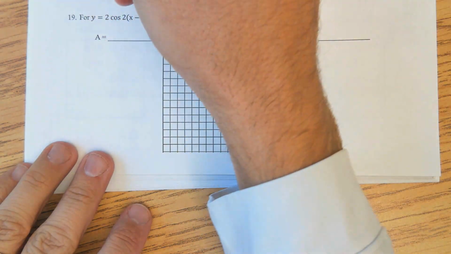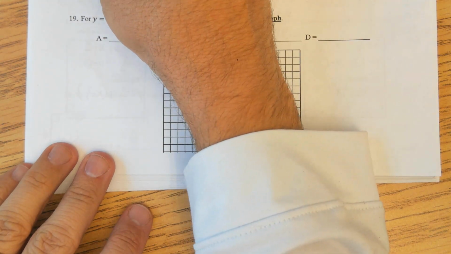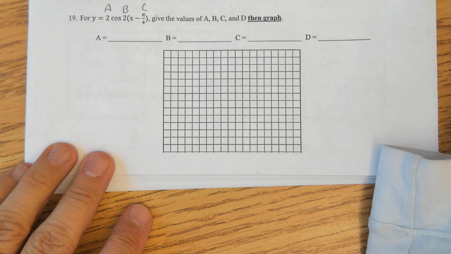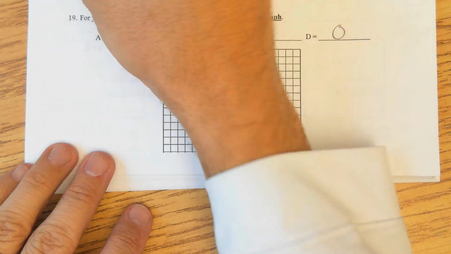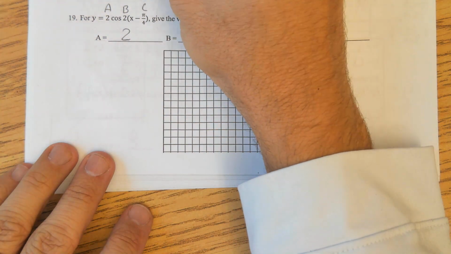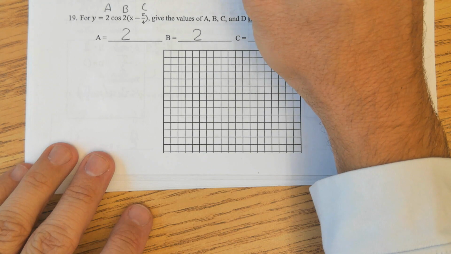All right, 19. Here we go again. So we know our formulas up top here. A, B, C. That means D is 0 here. That means A is 2, B is 2, and C, opposite when you take it out, so pi over 4.